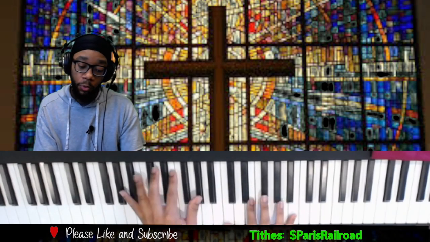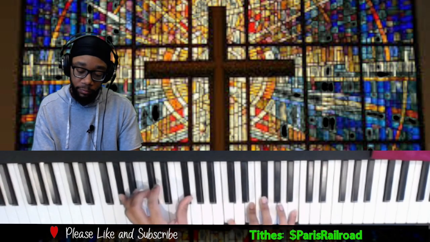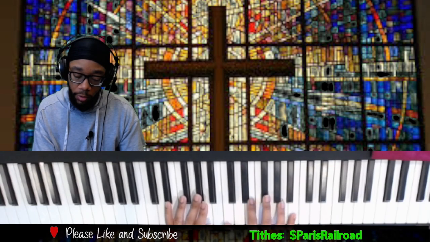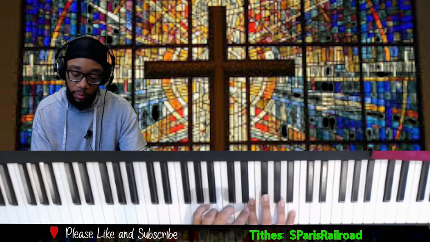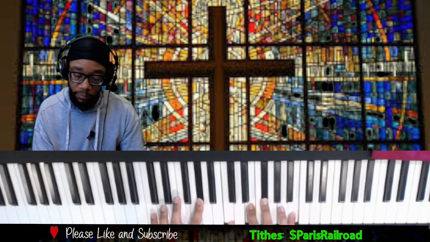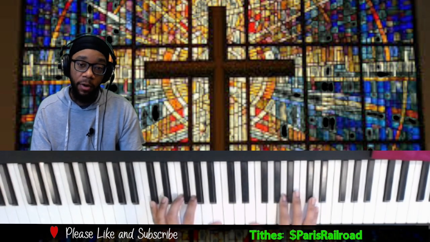Then your 2, same chord, augmented 7 with a sharp 9. So that's an A flat. You have your sharp 9 up here. You have your 3, augmented 5th, which is E, and then your 7. And that takes you to your 5, which is another augmented with a sharp 9.